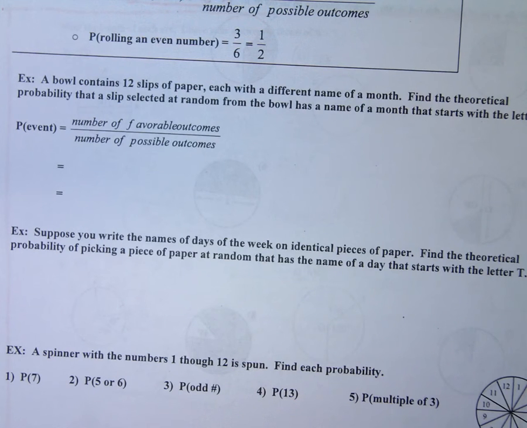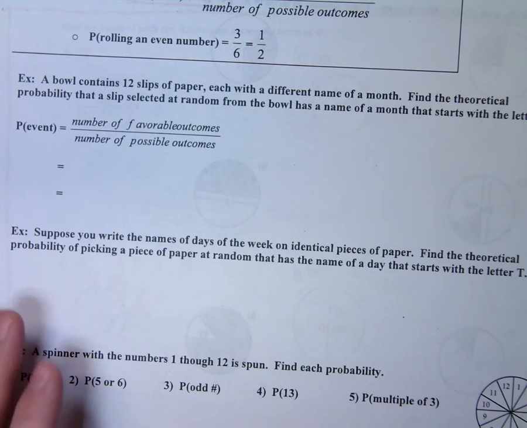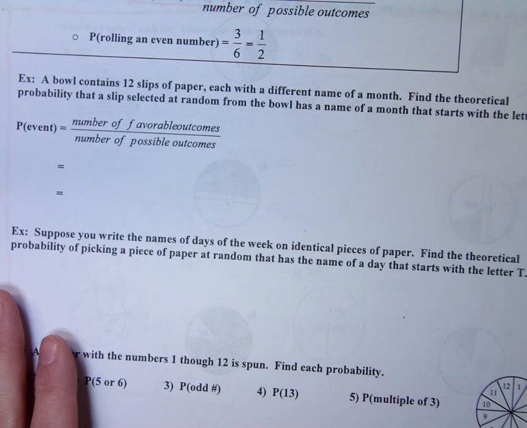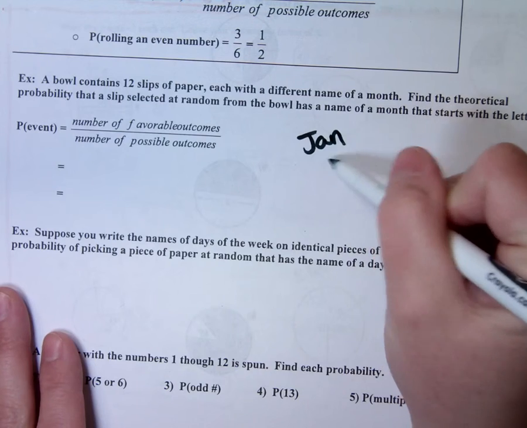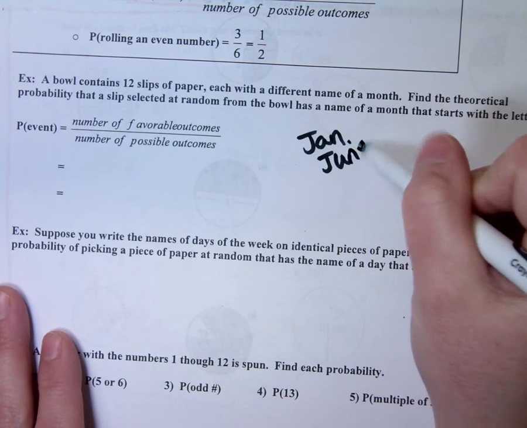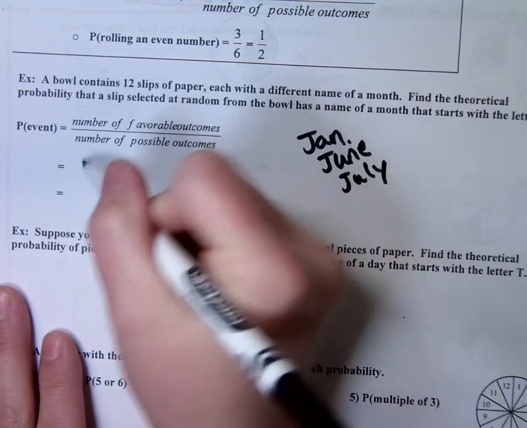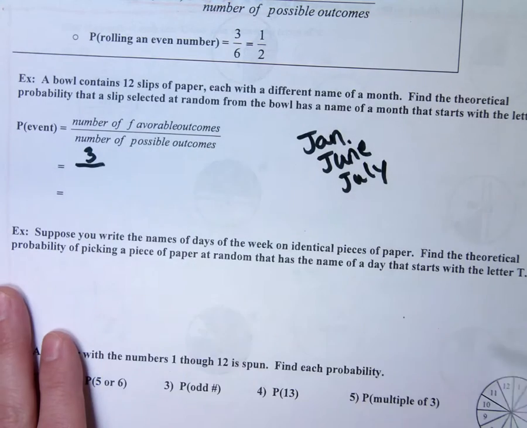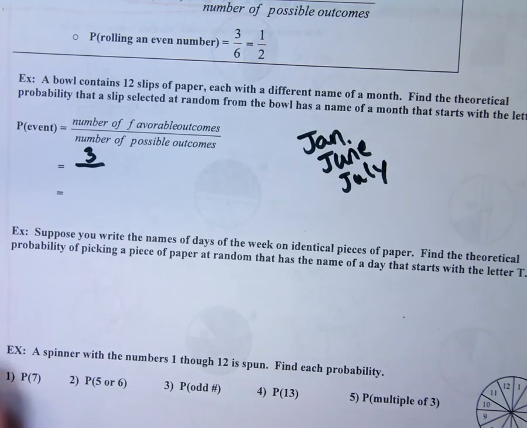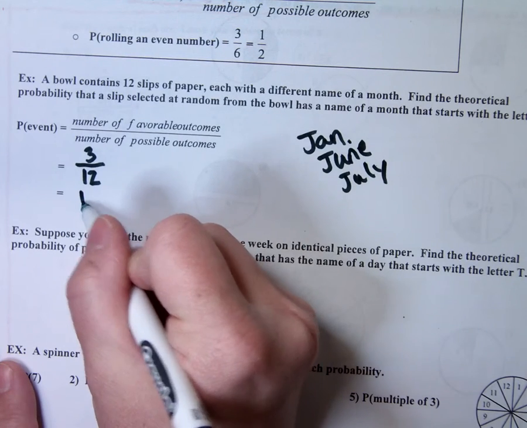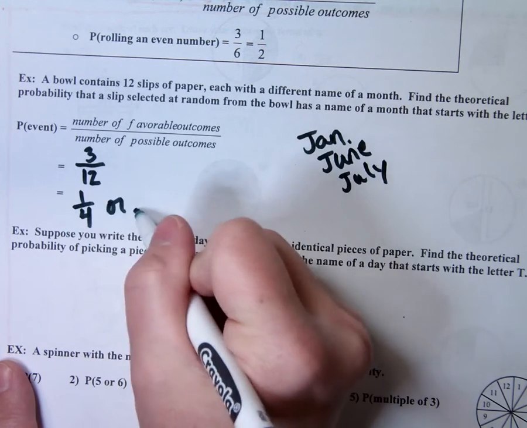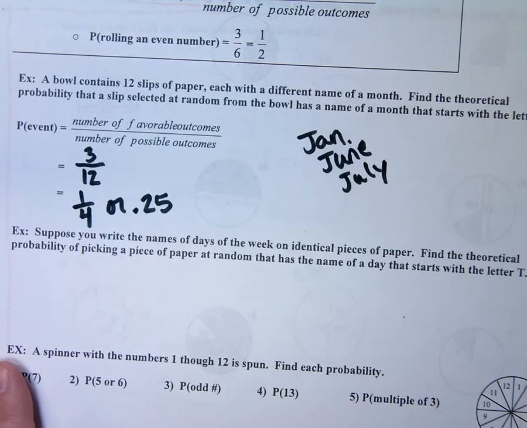Okay, so how many months do we have that start with the letter J? 3. What are they? January, June, and July. So we have 3 chances of getting what we want out of how many total things? 12. What's that reduced to be? 1/4. And you could give me 0.25 if you wanted. So you have about a 25% chance of that happening.